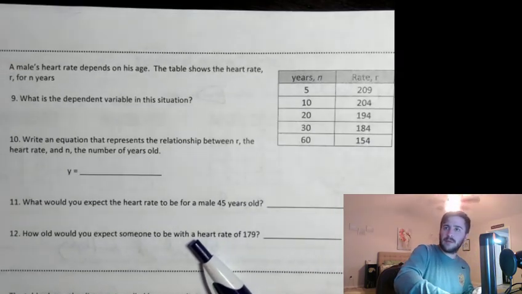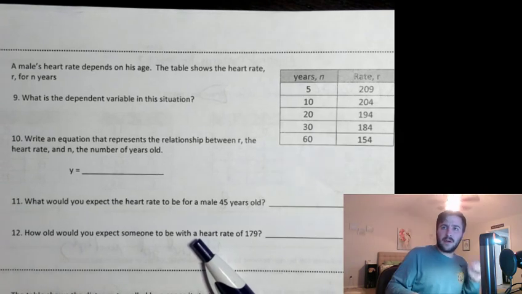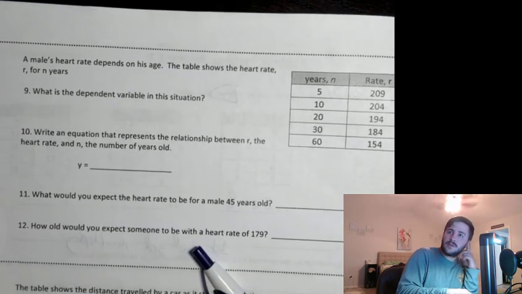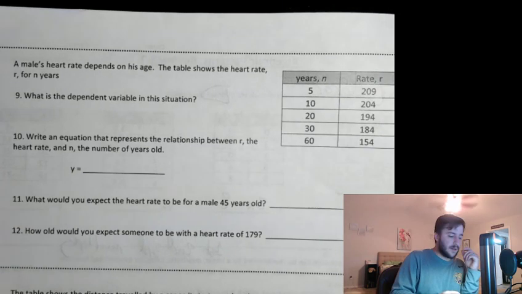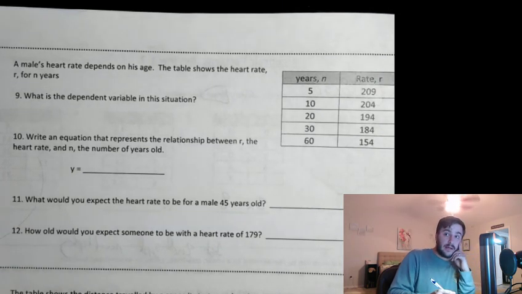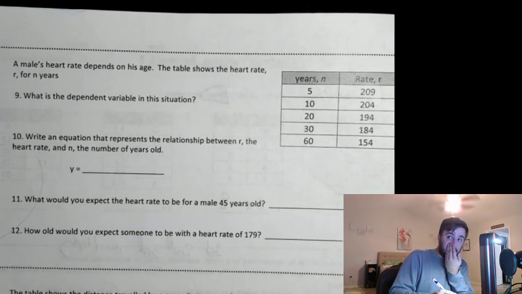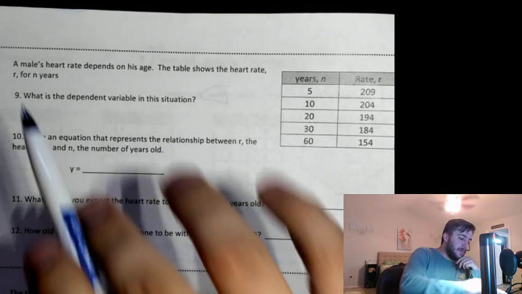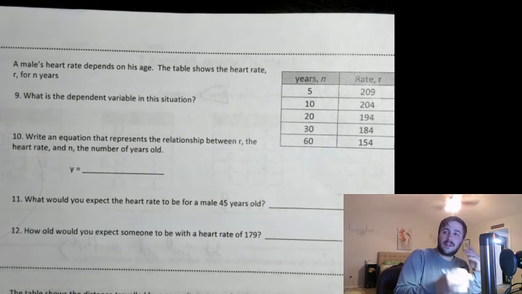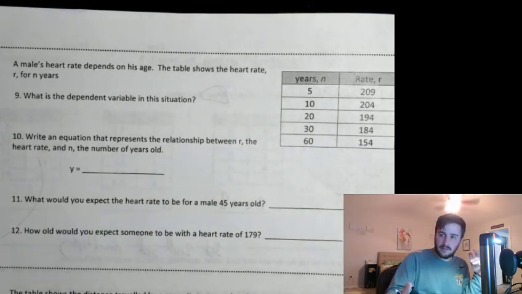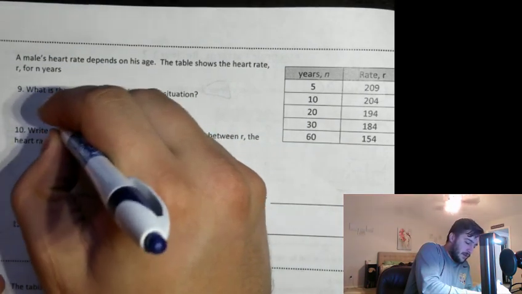Okay, situation. We've got a male's heart rate depends on his age. The table shows the heart rate R for N years. What is the dependent variable in the situation? Guys, look at the first sentence. A male's heart rate depends on his age. It literally says that his heart rate depends on his age. So which one's dependent? Heart rate.